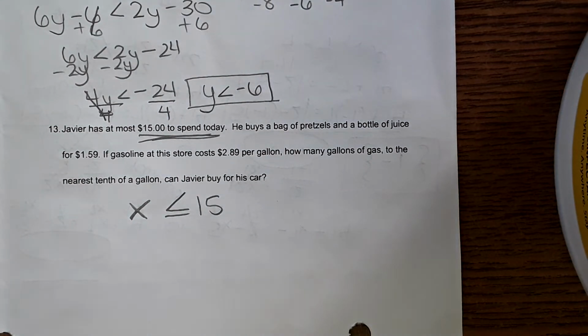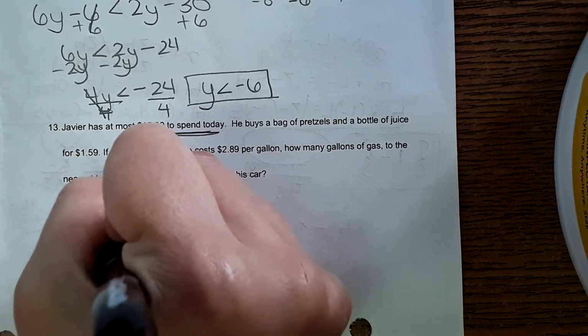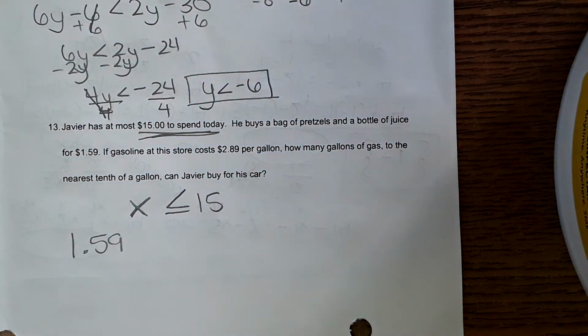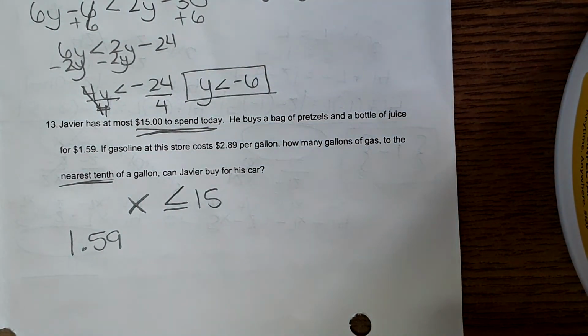So I'm just going to jot that down as a note for myself. He buys a bag of pretzels and a bottle of juice for $1.59. And then if gasoline at the store costs $2.89 per gallon, how many gallons of gas, to the nearest tenth of a gallon, can Javier buy for his car?